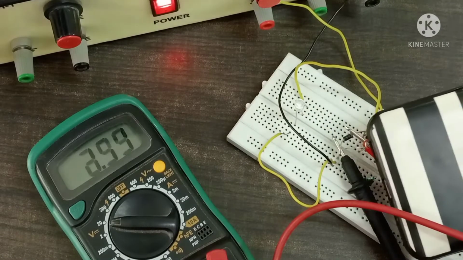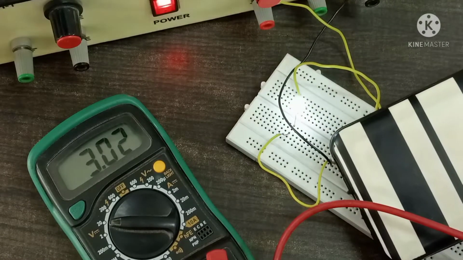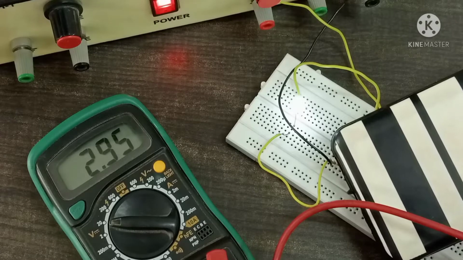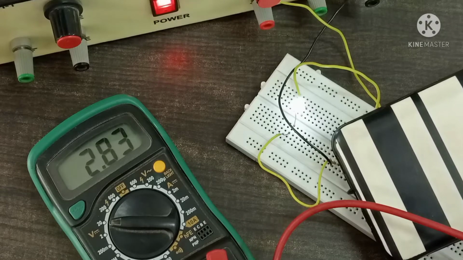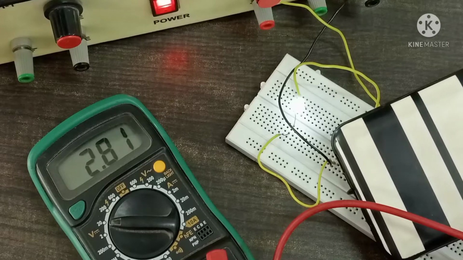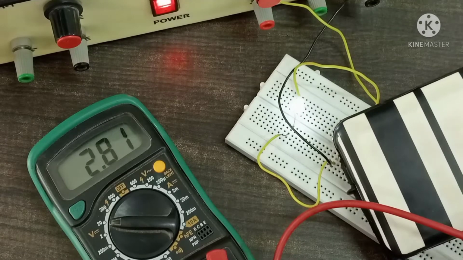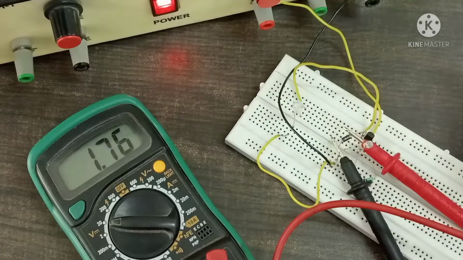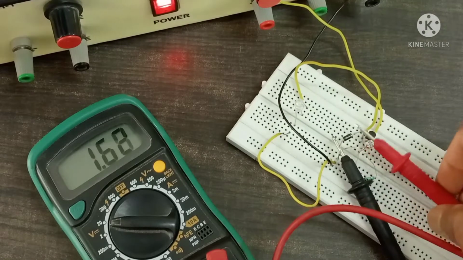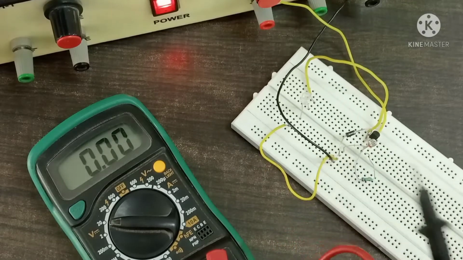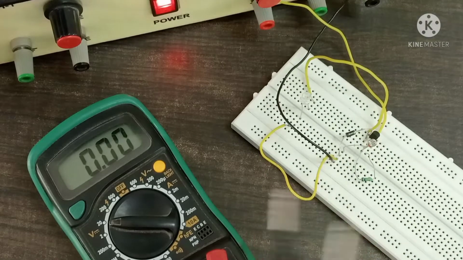Now when I cover this, you can see the voltage on the multimeter reached 2.83. So 2.83 is around 3 volt. That's why this LED is glowing right now. Okay, so when I uncover, the voltage drops. So in this way we can analyze the circuit.